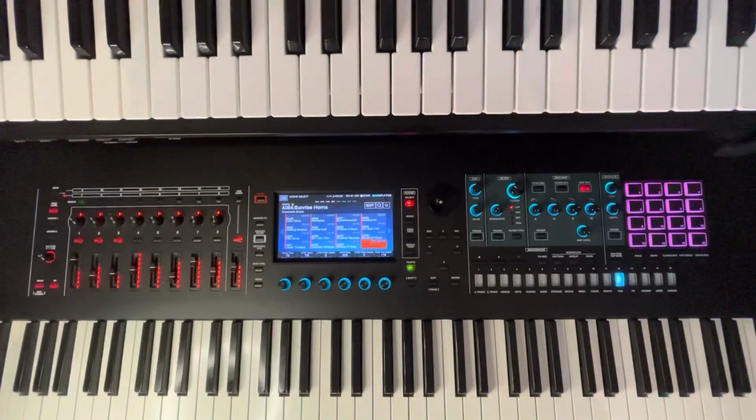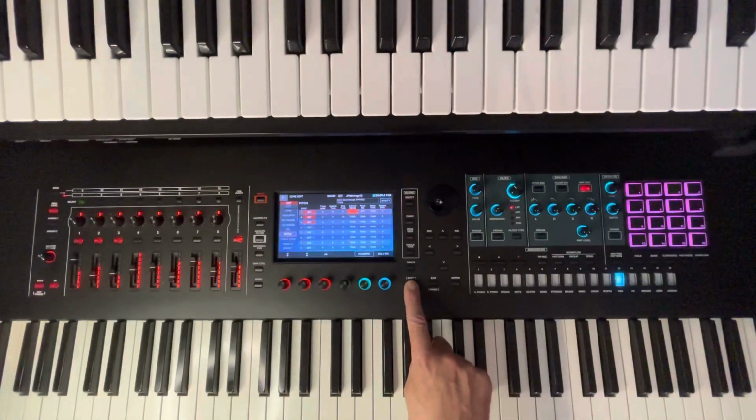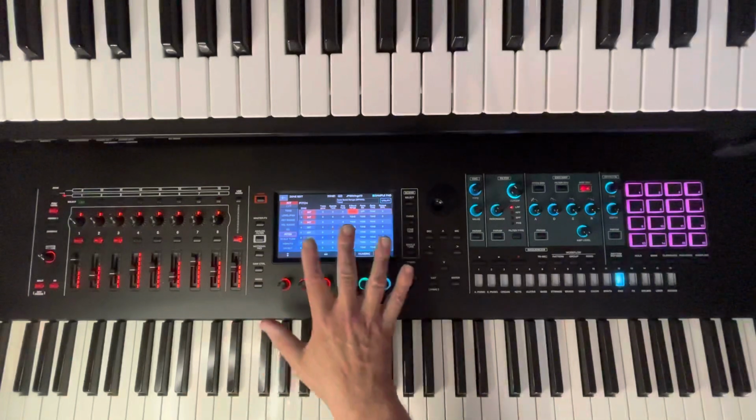Now, as far as the left is concerned, the first one that uses the shift combination is portamento. If I click portamento, you just have to trust me, there's nothing to watch. I can't get the camera far enough away, because this is a Fantom 8. You press portamento, it's a toggle. It's on, off, on, off. That's great, good. But how do I go to the settings for that? Glad you asked. Hold shift, press portamento, and then you go straight to the zone edit.